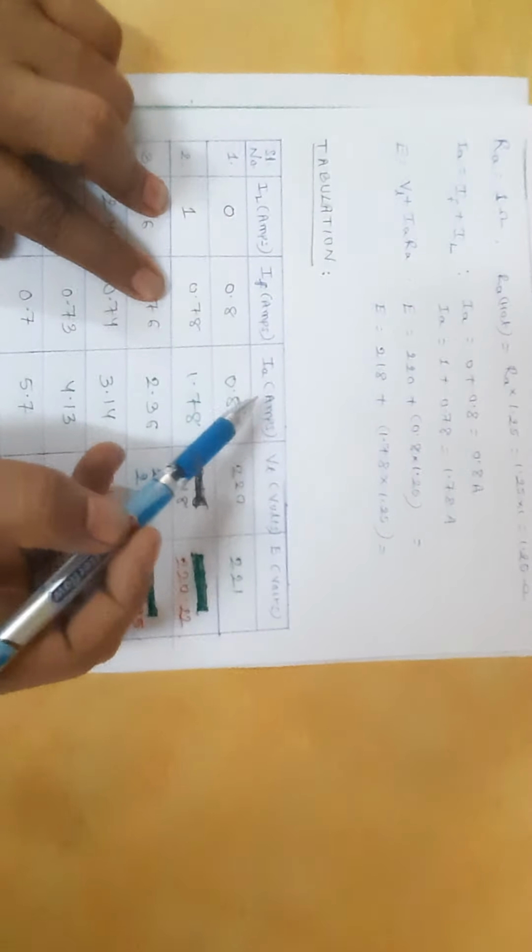Now see, these three things we have obtained from the experiment, and we have to calculate IA and E. What is the formula for IA? IF plus IL. Now for this one, IL is equal to 0, IF is equal to 0.8, then IA is equal to IL plus IF, 0 plus 0.8 equals 0.8. Next, 1 and 0.78. So IA equals IL plus IF, 1 plus 0.78, 1.78. Similarly I can get IA.